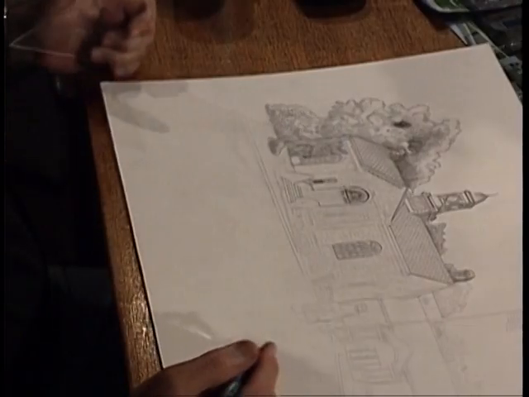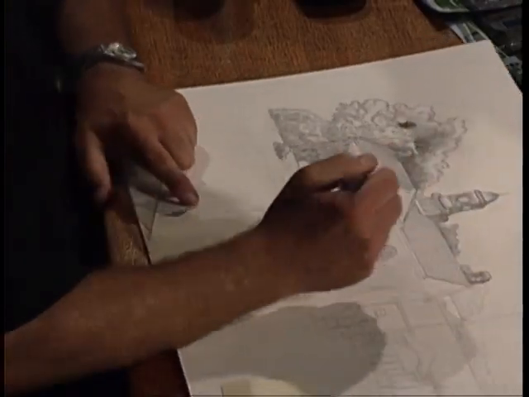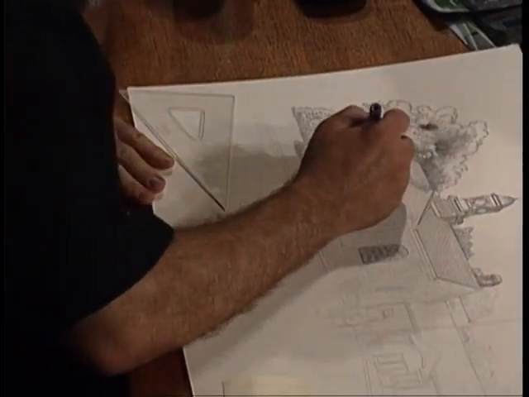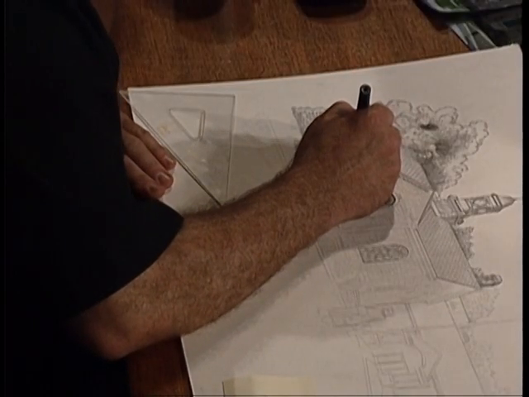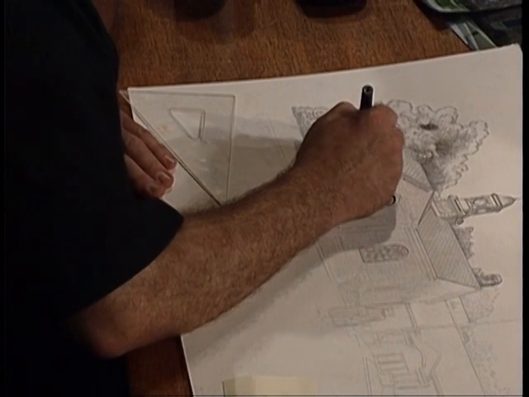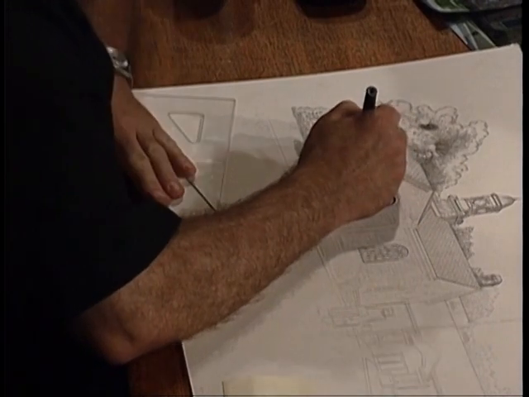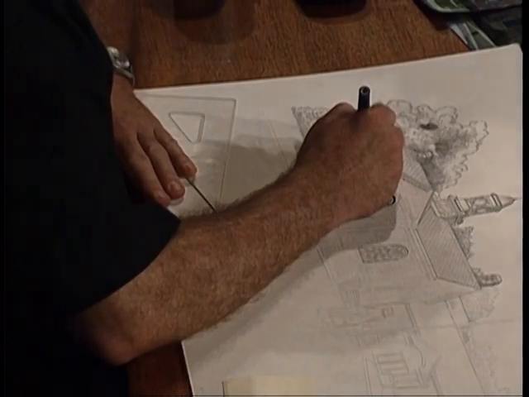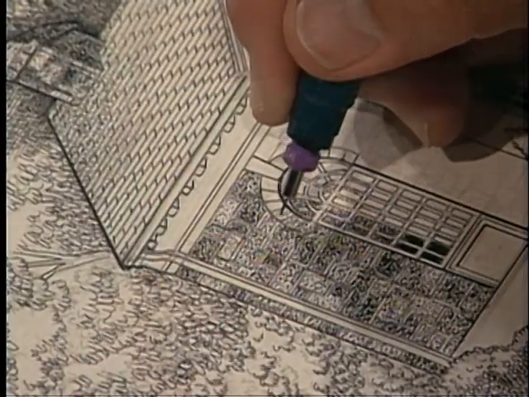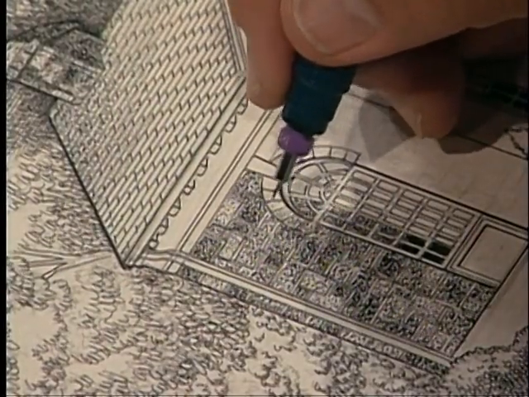All right. I guess since I pretty much measured each one of these, I'm just going to put a very light dose of graphite stipple, let's say, to each one of these. It's not going to be as heavy as the rest of the building.